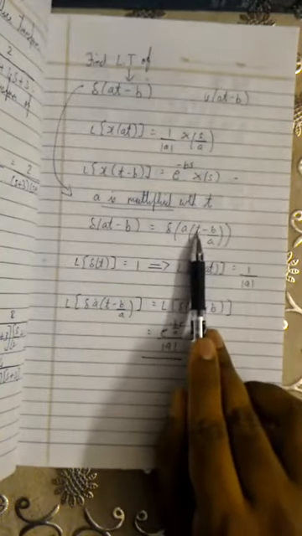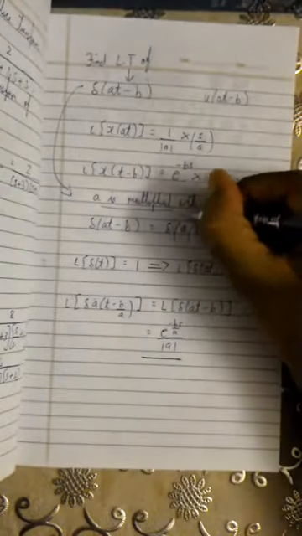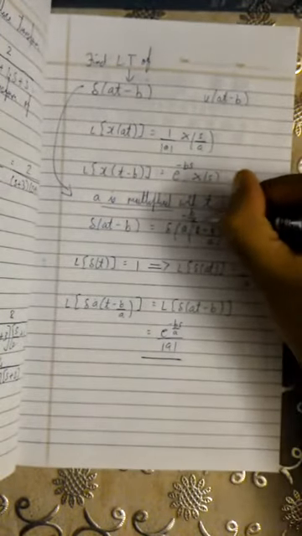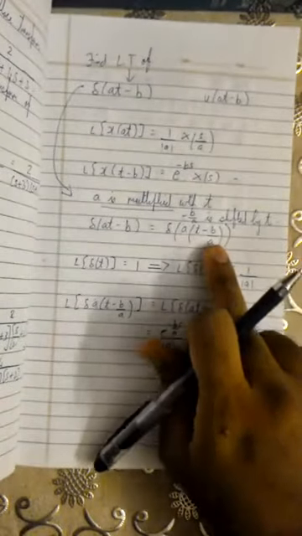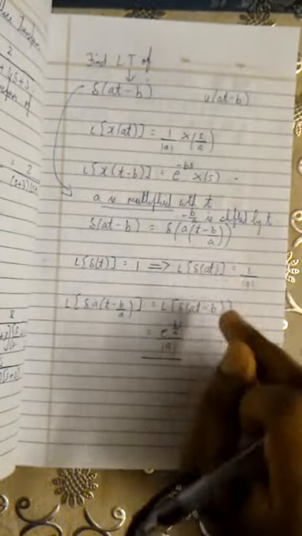See, t is now shifted by minus b by a seconds. So here I have found my scaling factor, which is a, and my time shift, which is minus b by a seconds. Now I can apply my Laplace transform.